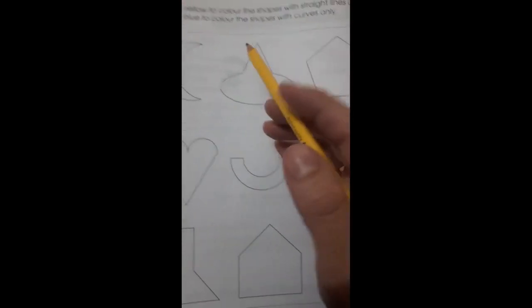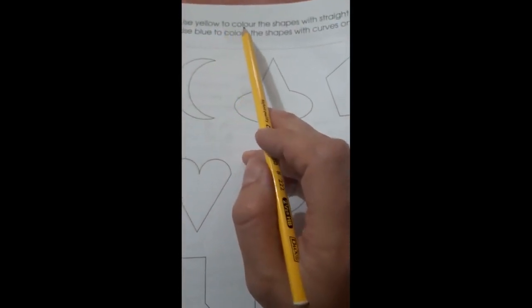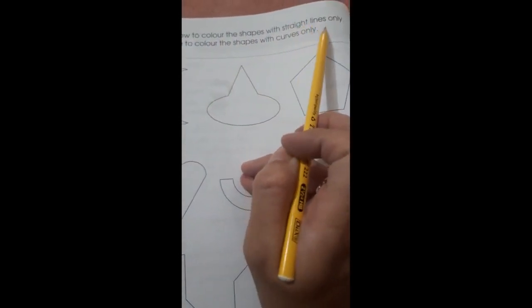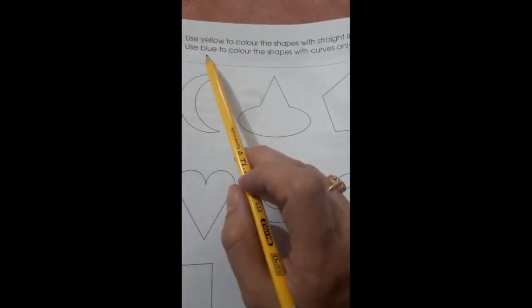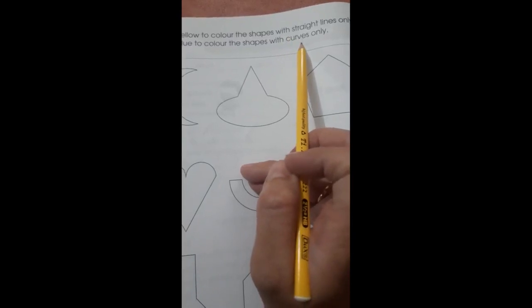Now open page number 46 of workbook 2B. The question is: use yellow to color the shapes with straight lines only and use blue to color the shapes with curves only. Take two colors, yellow and blue.